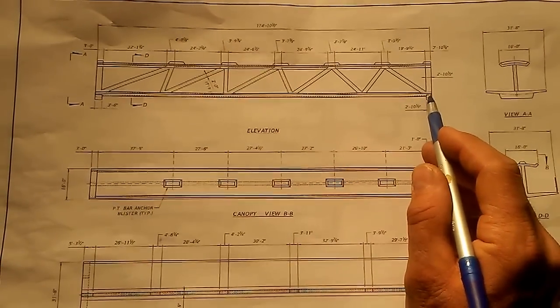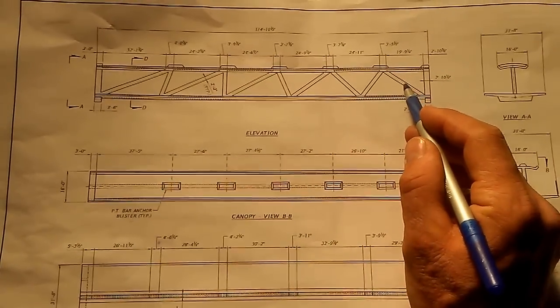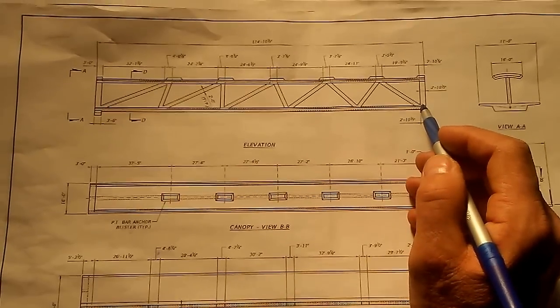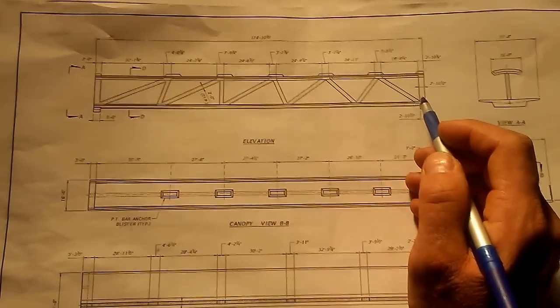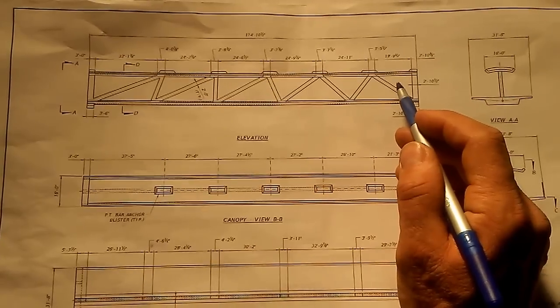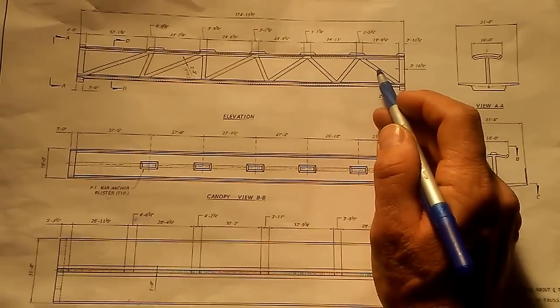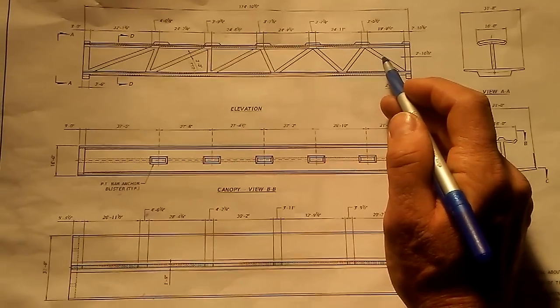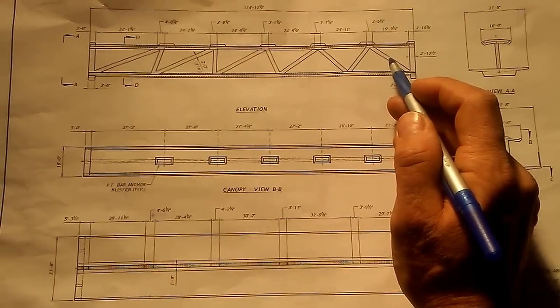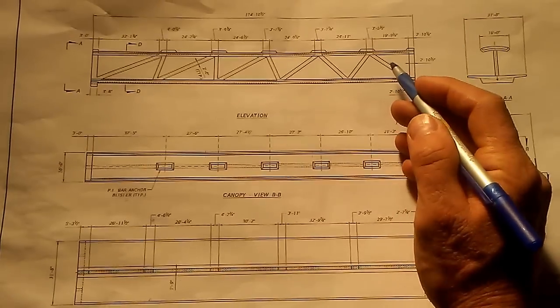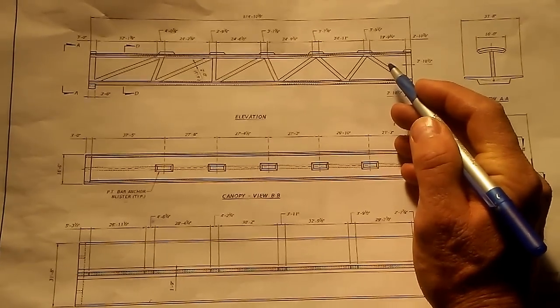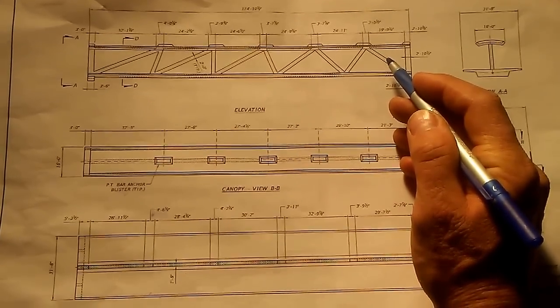And in that scenario, this member 11 is seeing a significant increase in compression due to self-weight. That compression force went from being really small when the bridge was sitting on false work to being significantly higher than previously.